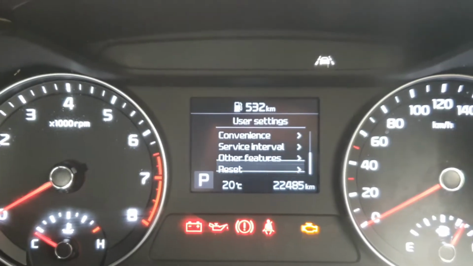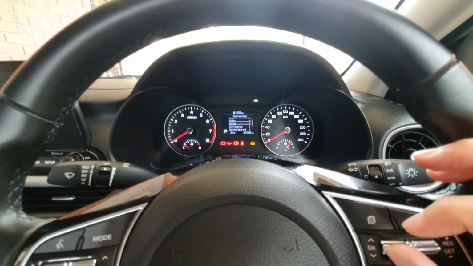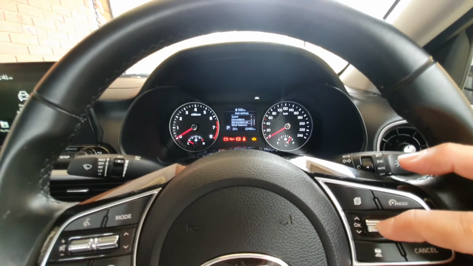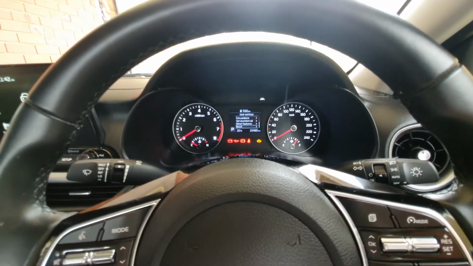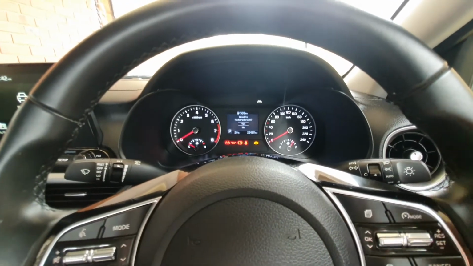And then what we want to do is we want to go down. So we're going to press on this control key here. And so press on down until you go to reset. On the window here, you can see it says reset. And then you press on the OK button.